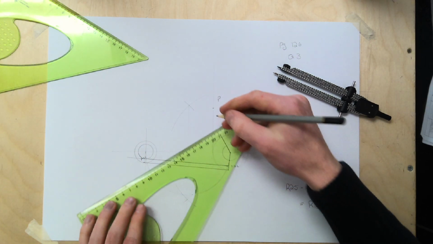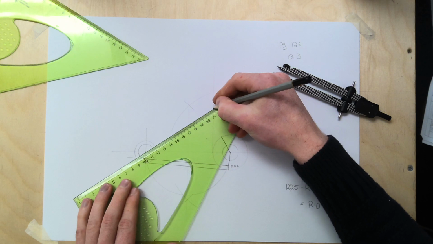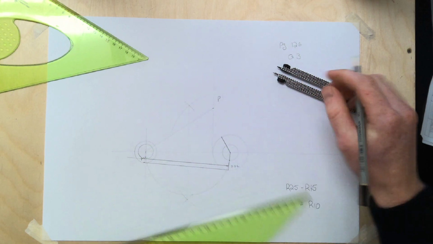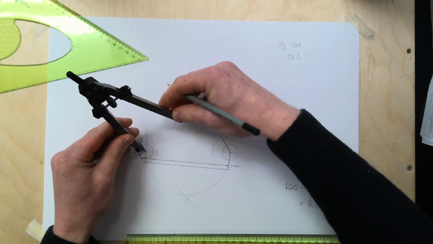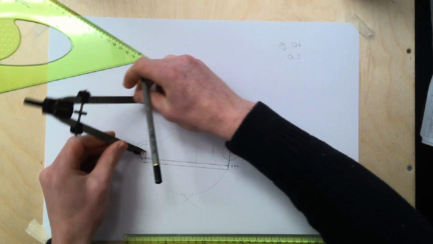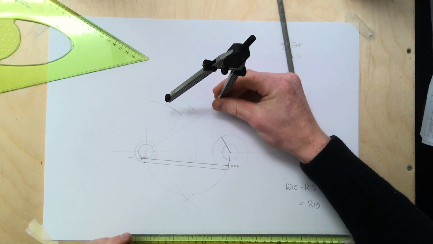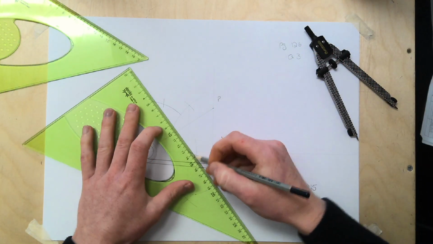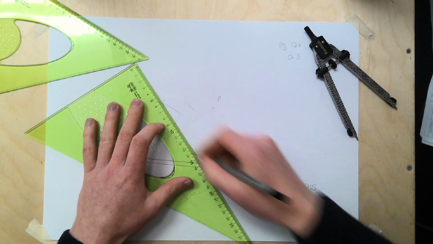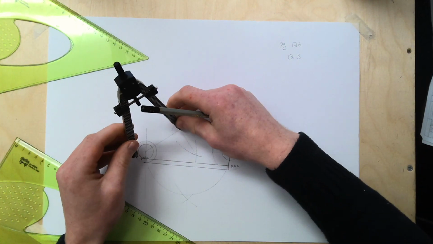So how do we draw a tangent to that? Well, first step, join point P to the center of the circle. You then bisect that line. You can then draw in a semicircle.